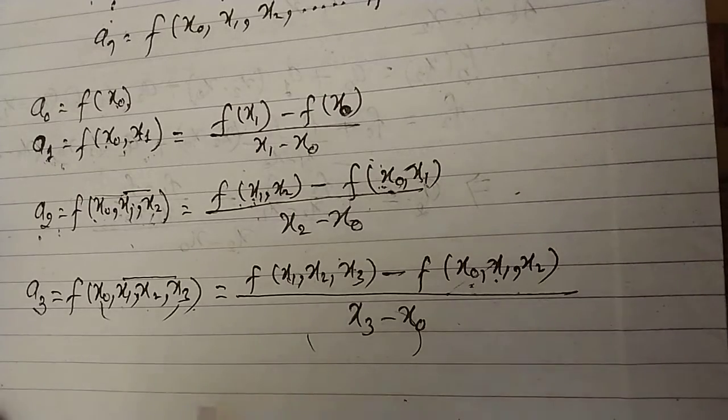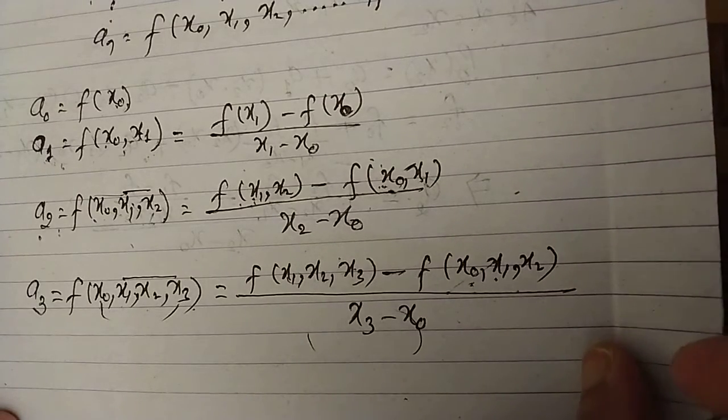So let us do a problem. गर्नु भयो यहाँसम्म. So let us write down a problem. Let's try to do a problem.